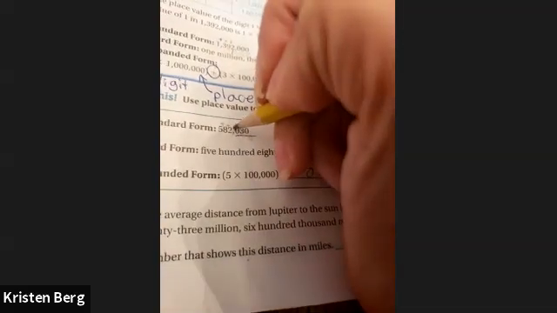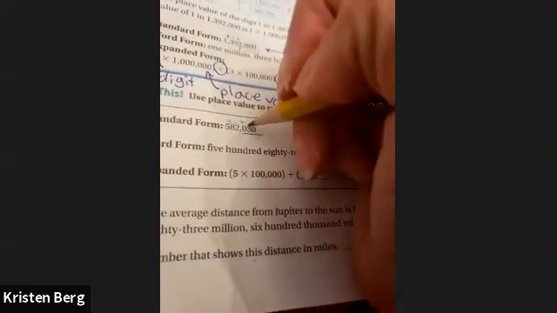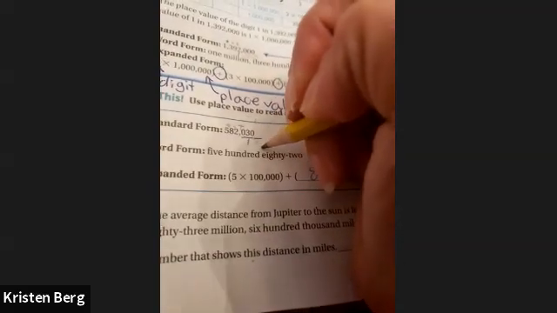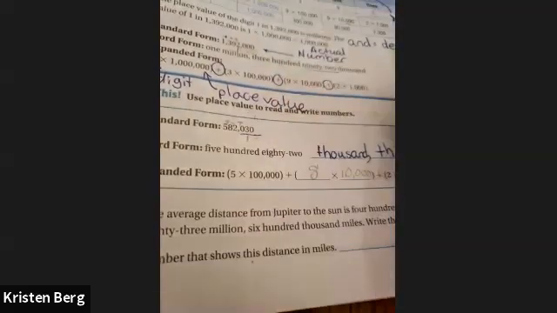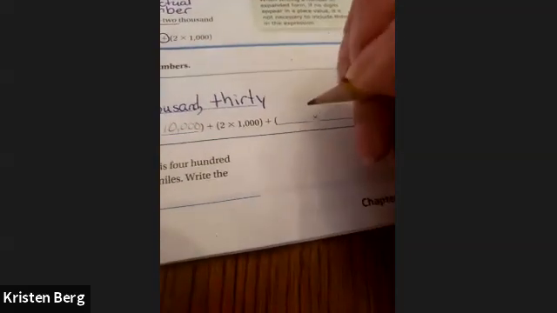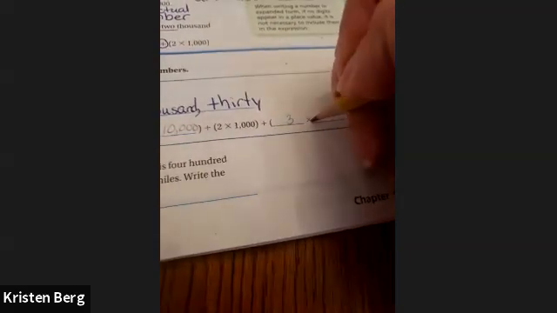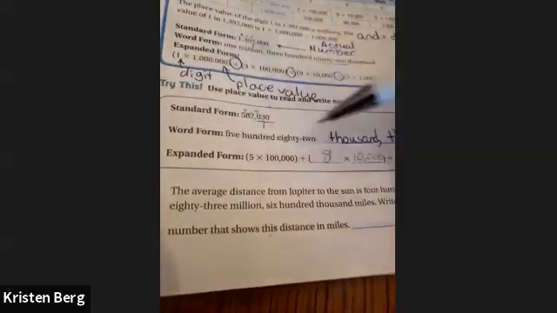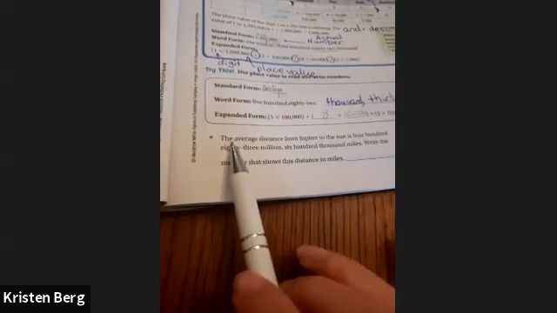Now, the next digit that I really have to write down is the 3. So I'm going to make sure I say plus, and then this is my next one, which is a 3 in what place? It would be in the tens. So you would do 3 times 10. And that is it. So that is how you do the word form and the expanded form. All right, so now we're going to move on to the next question.